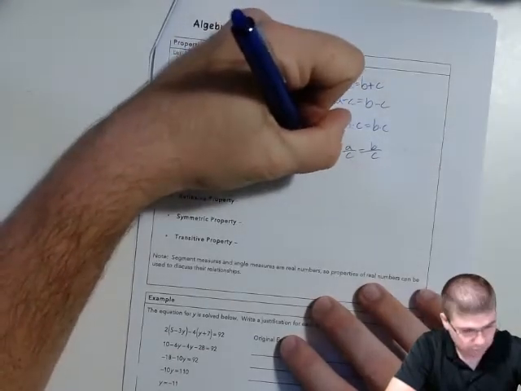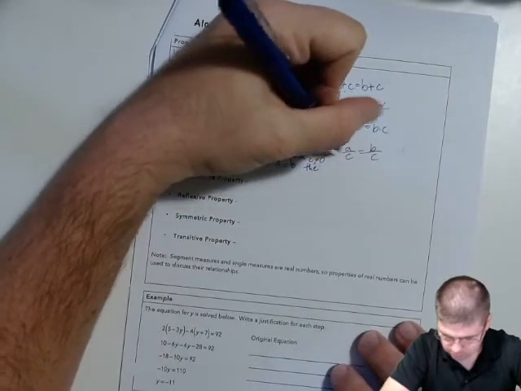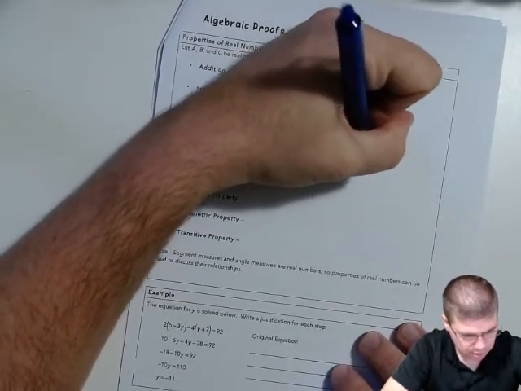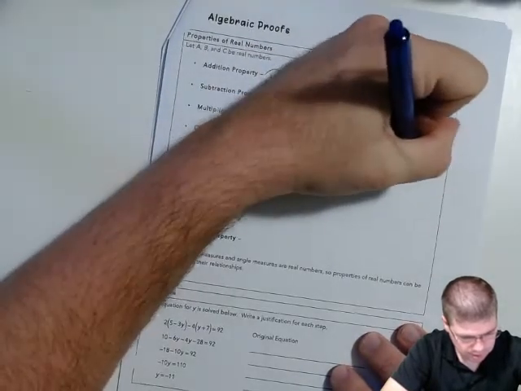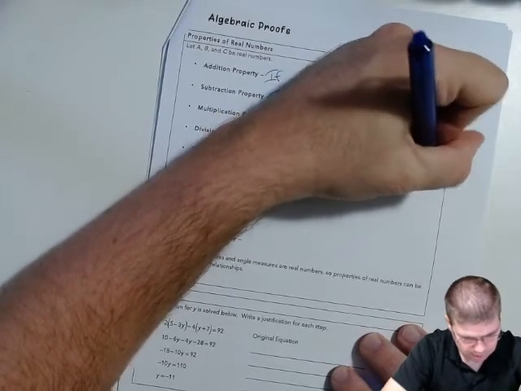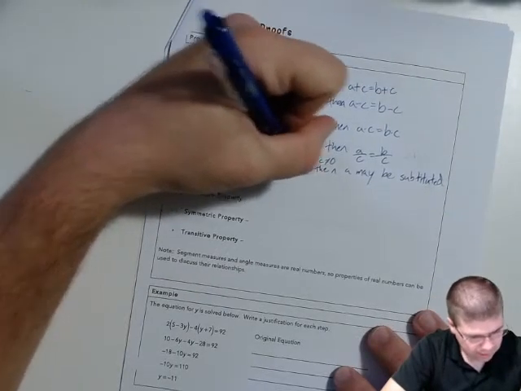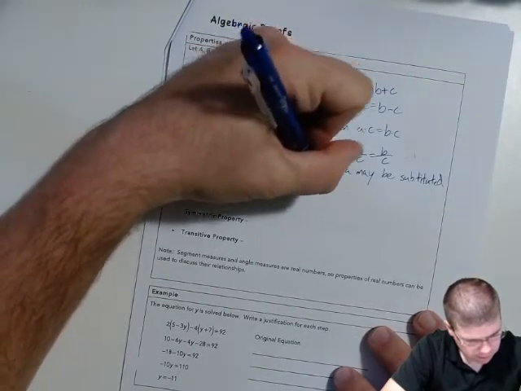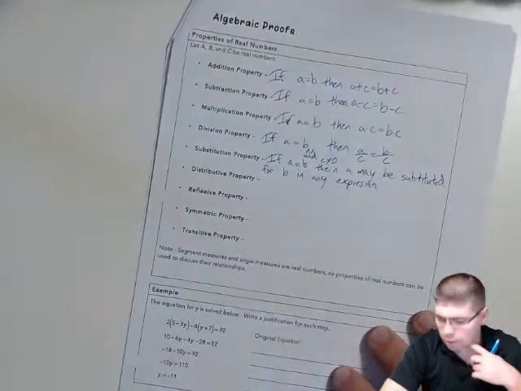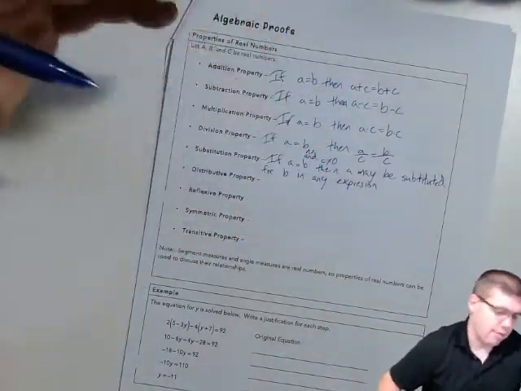Then down here, if A is equal to B, then A may be substituted, so replaced, for B in any expression. So yeah, we can replace any B with an A and vice versa as well.